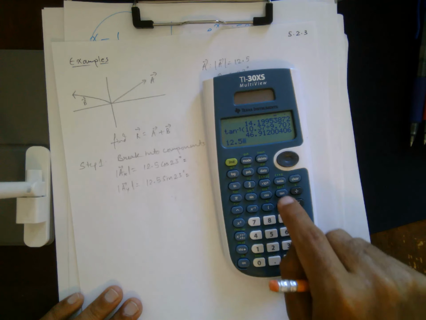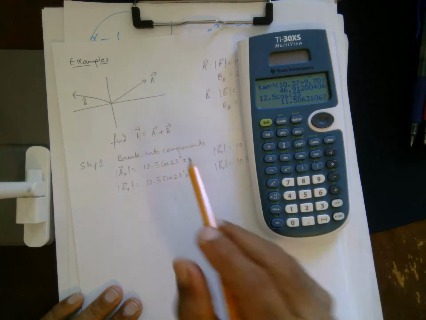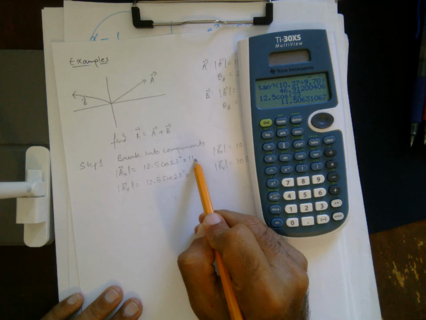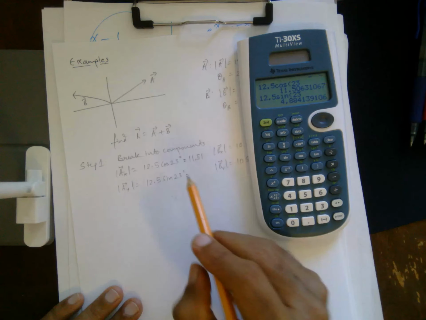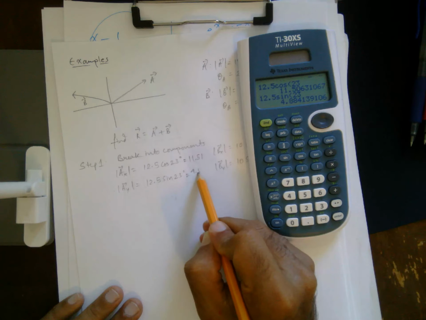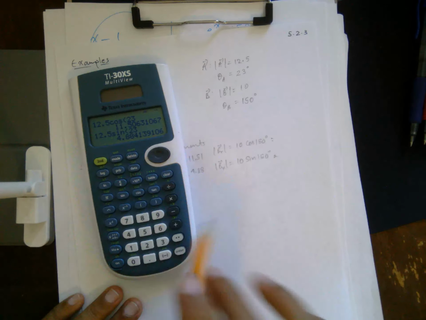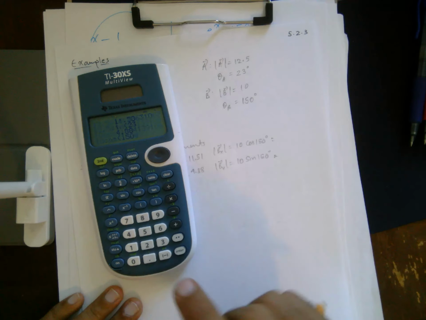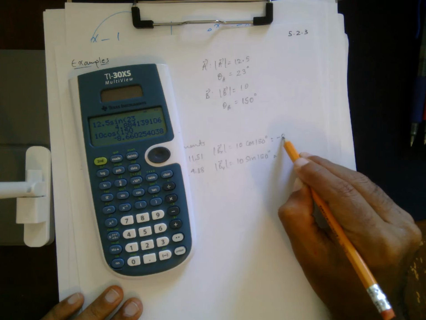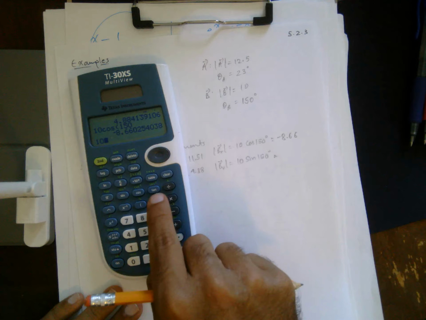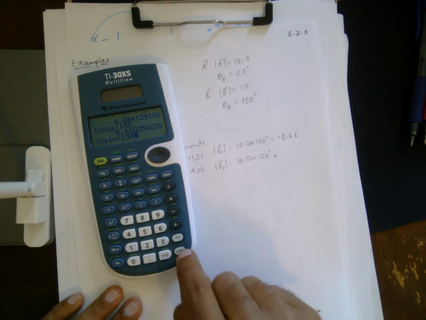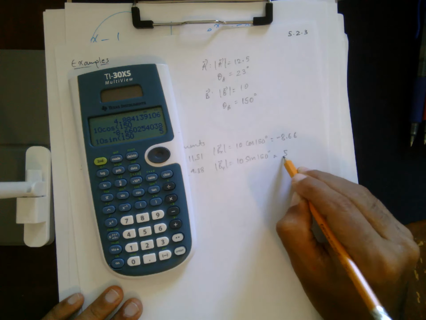12.5 cosine 23 is 11.51. 12.5 sine 23 is 4.88. 10 cosine 150 is negative 8.66. 10 sine 150 is 5.